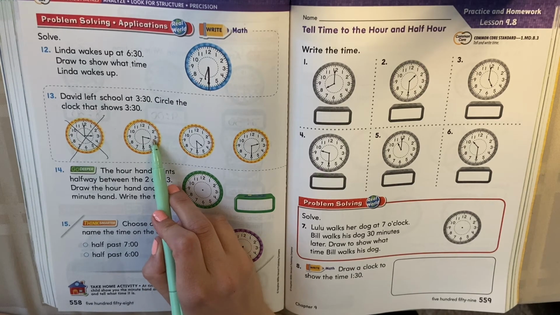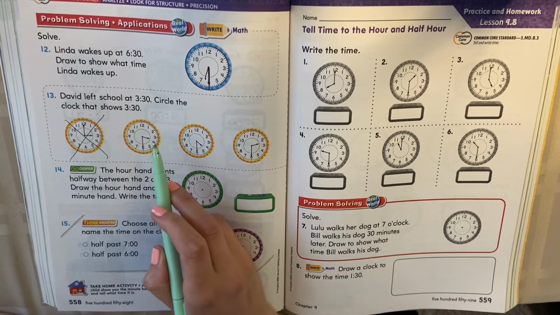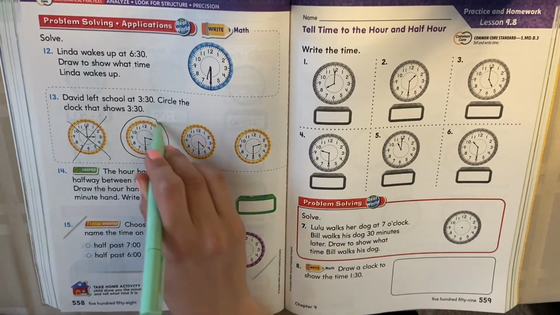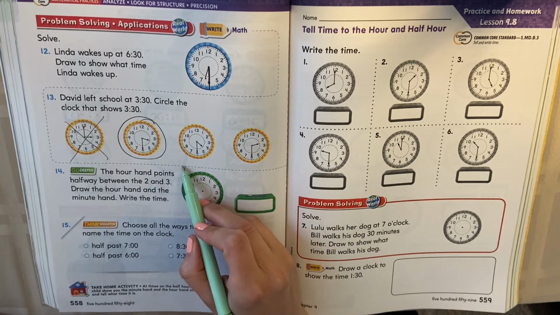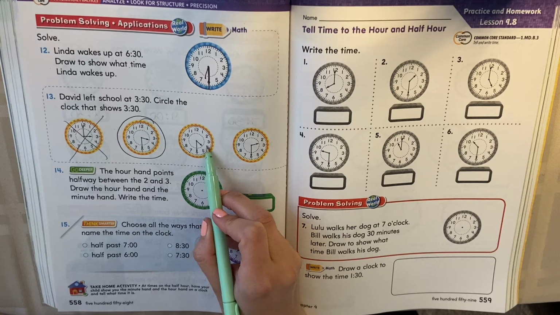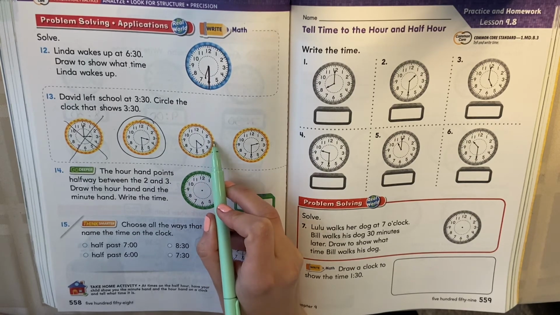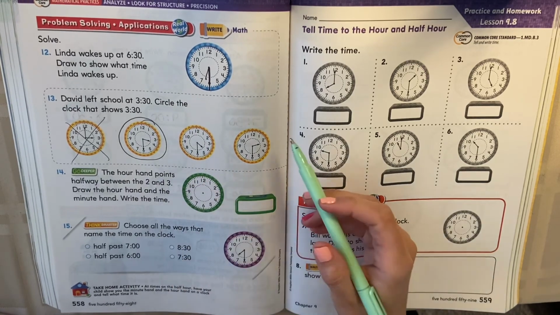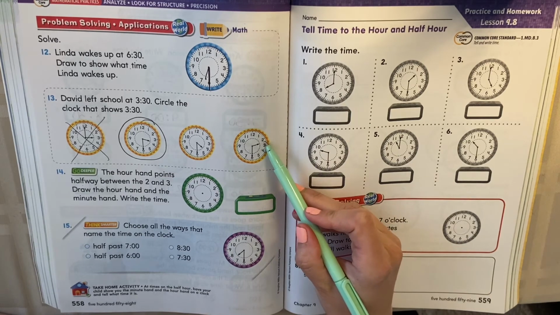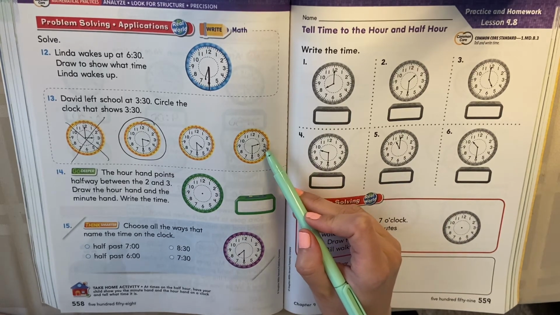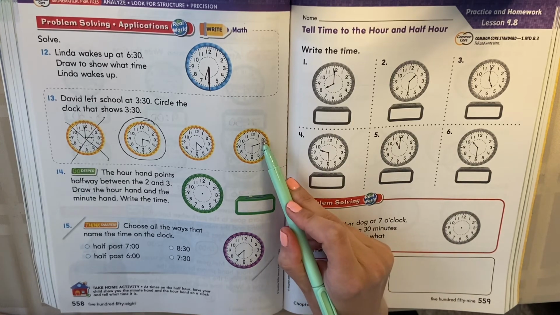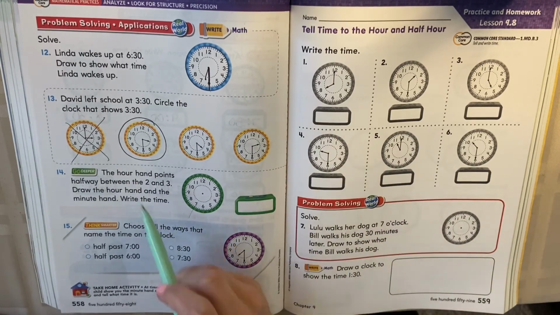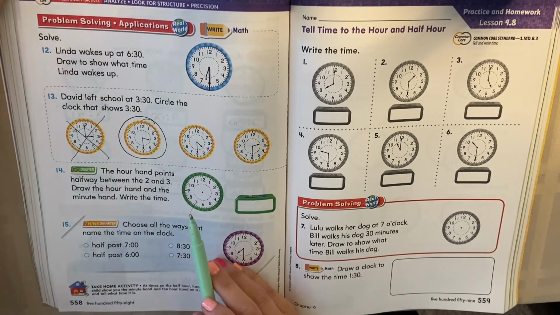Here's my hour hand. It went up past the 3, halfway past the 3. Look at this one. It went way past the 3, didn't it? It's in between the 4 and the 5. 3 is all the way up here. Nope, that didn't work. Look at this one. It's close to the 3, but did it get to the 3 yet? It didn't. The hour's still in the 2, 2:30. So that's why this is our only one.